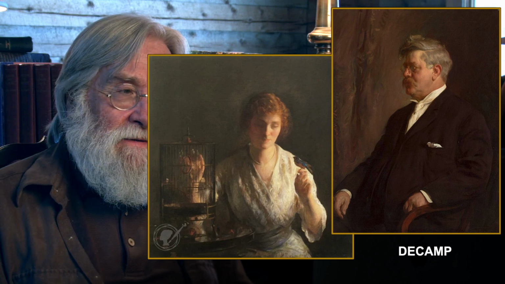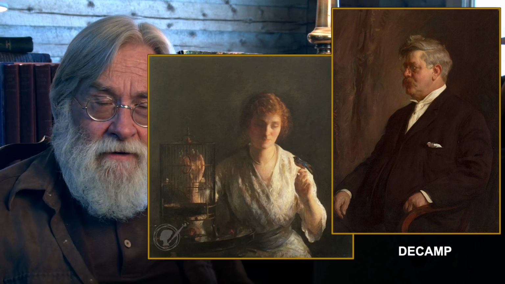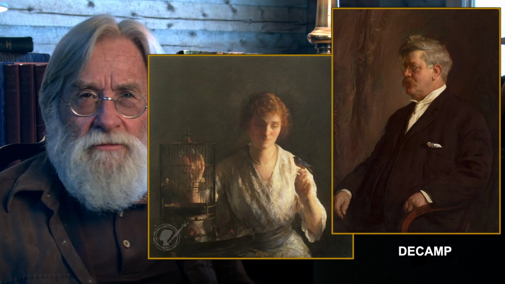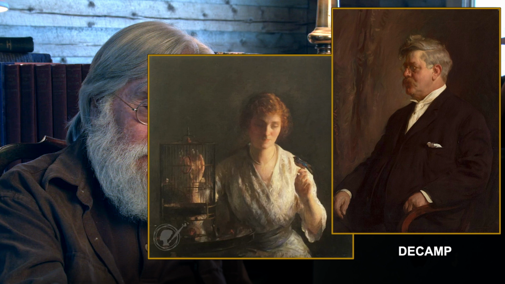If you're making a likeness and it just doesn't convey the character that you plainly see. Now, a lot of times people are trying to convey character that they don't plainly see, and that's a mistake, to think you can make that up, especially in a portrait.